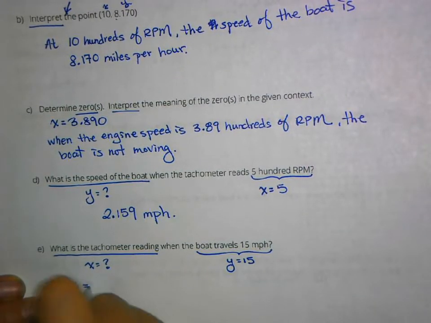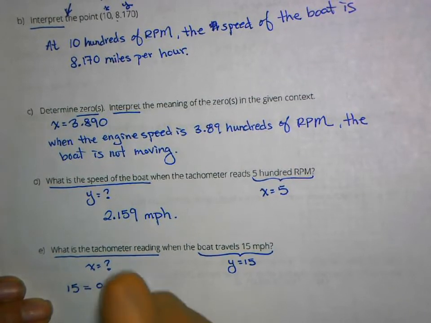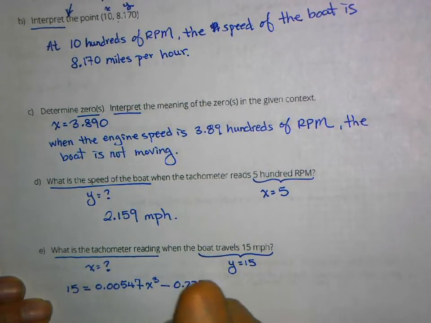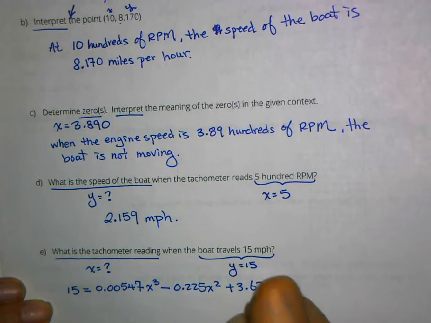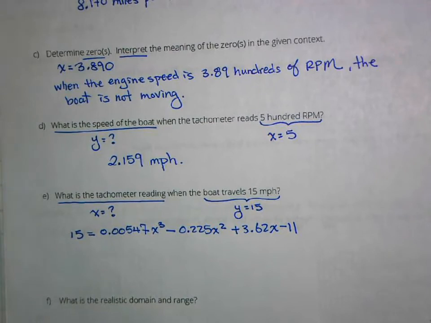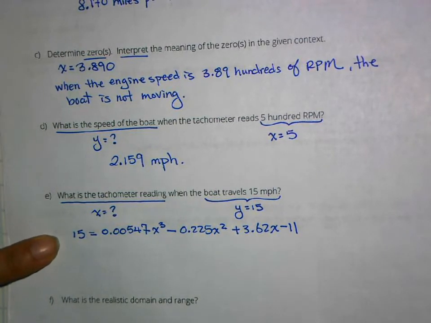15 equals 0.00547x cubed minus 0.225x squared plus 3.62x minus 11. They want you to solve this equation. Remember that trick we talked about when solving equations using a calculator.